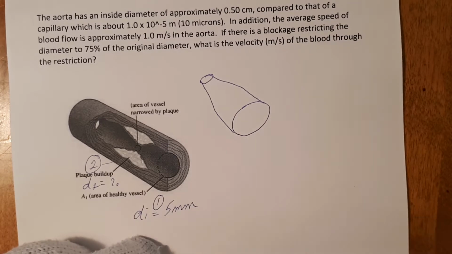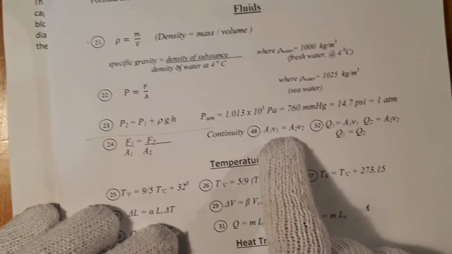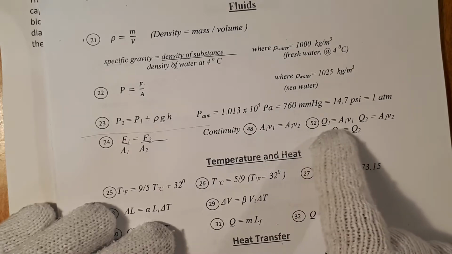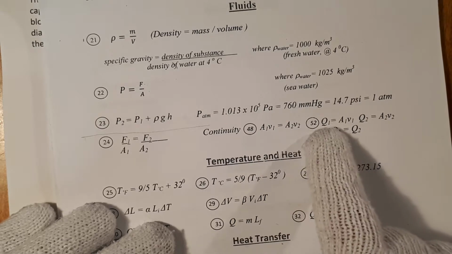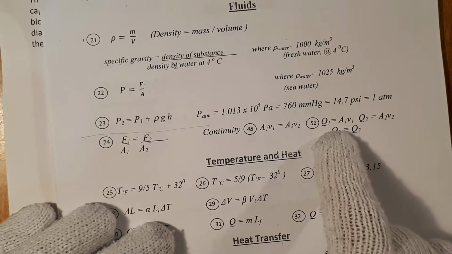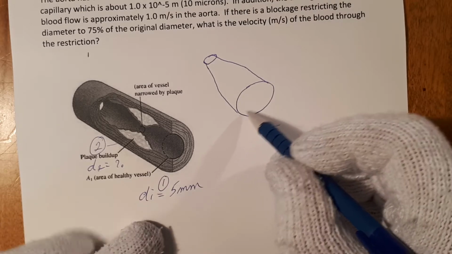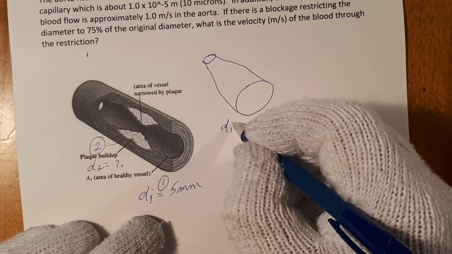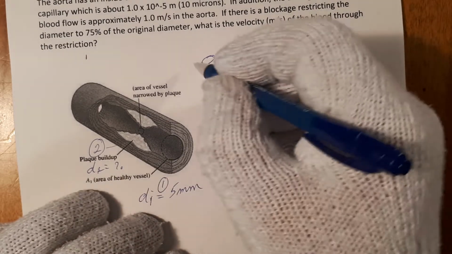The equation we're going to use for this, let's have a look at our equations, is continuity. The equation of continuity is this one. And later on, we're going to look at the volume flow rates, but this is the equation we're interested in. The volume flow rate simply means the volume of blood going in must equal the volume of blood going out. Let's do that. The diameter across here we know, D1. Notice it's 5 millimeters. The diameter across here we don't know yet.